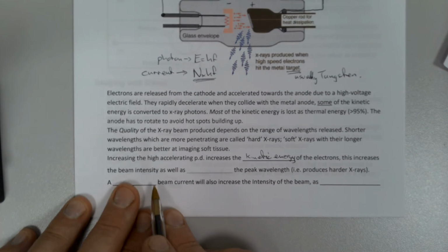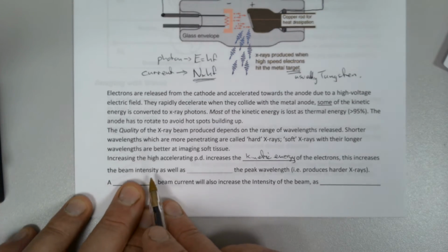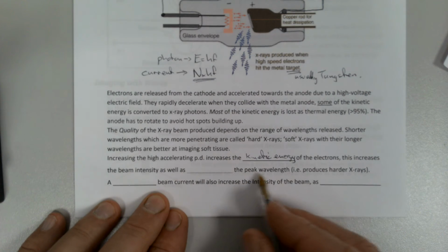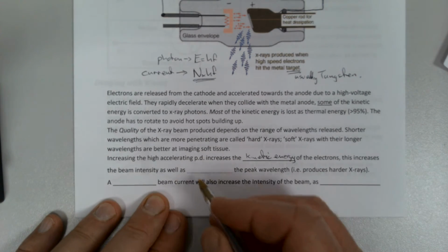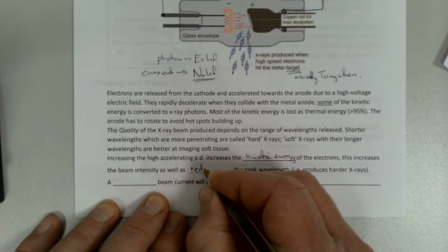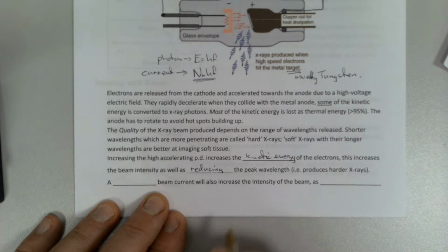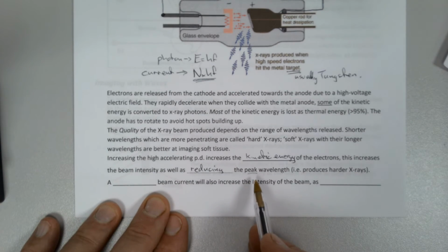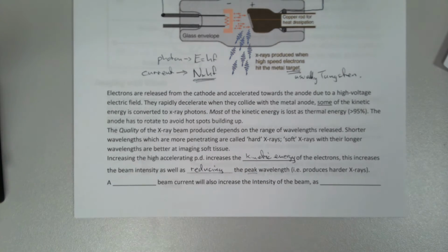So this increases the intensity, as well as reducing the wavelength. Okay, so we're going harder X-rays. I should say peak wavelength, just like we had with stars. Peak wavelength was that max wavelength, it said in the astrophysics topic, but the peak of the wavelengths.